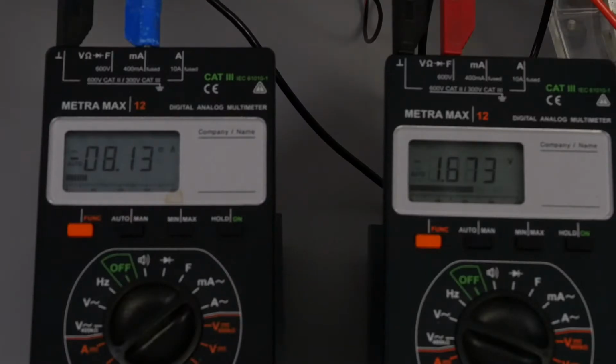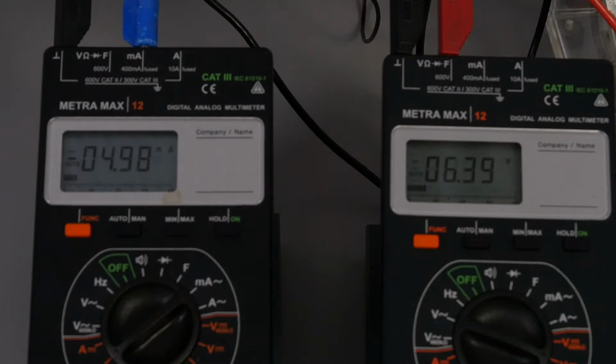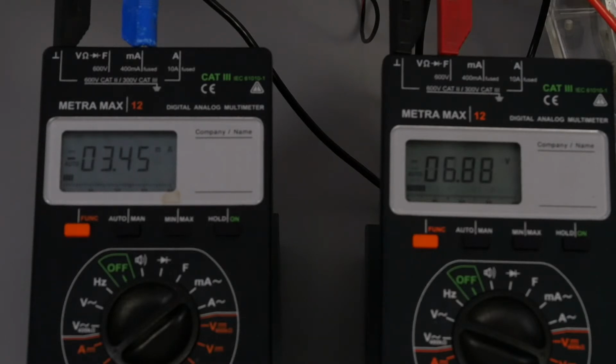Remove the filter and measure the characteristic curve again, from 0 to 5 volts in 1 volt steps, and for voltages above 5 volts in 0.2 volt steps.